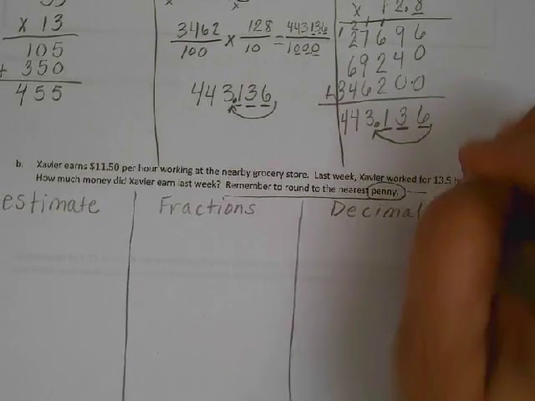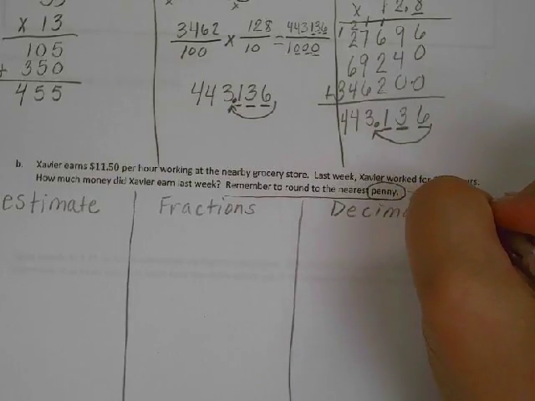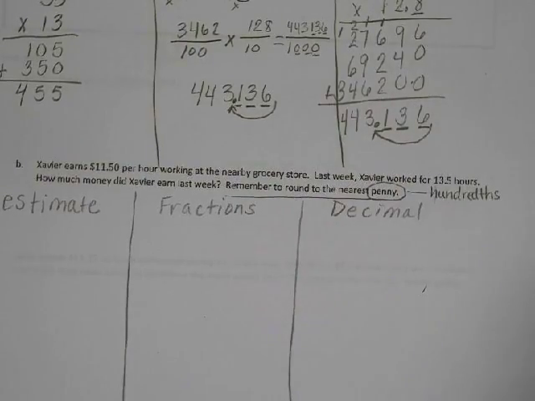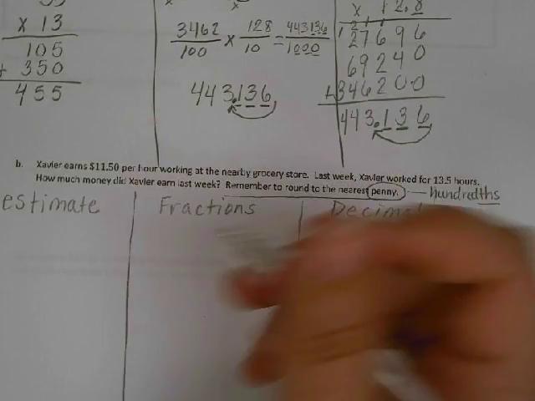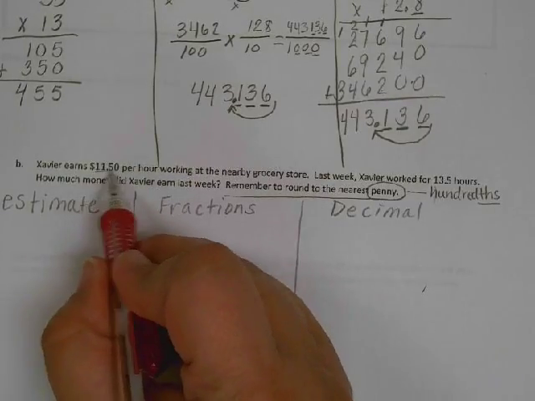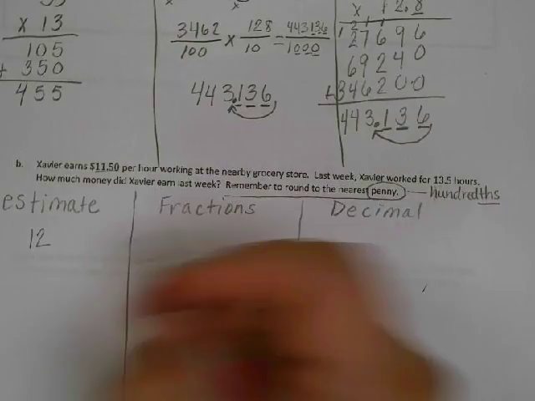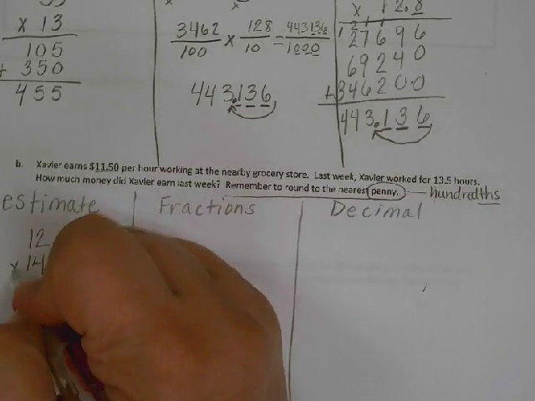My goodness, if I could spell. Hundredths with that THS. Okay, so the first thing I'm going to do is estimate. So 11.5 is close to 12, and 13.5 is close to 14.